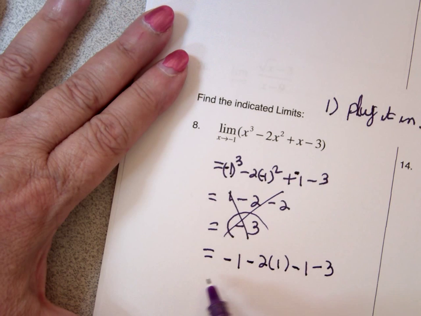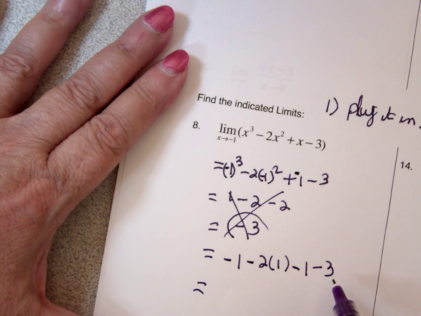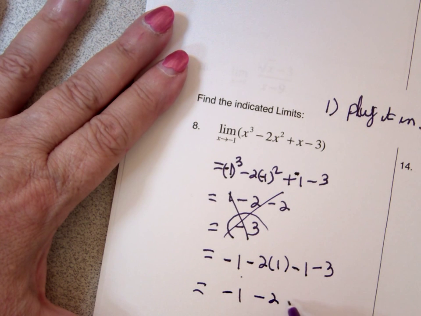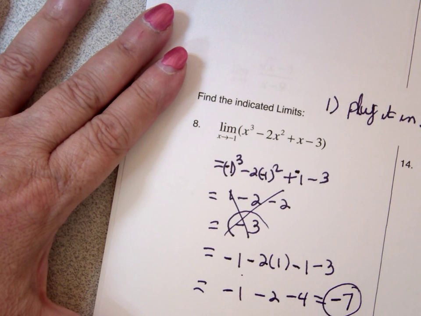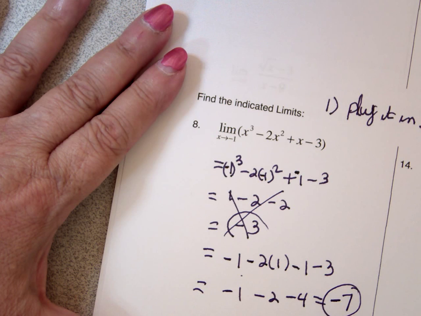Let's see if we got it now. This is minus 2 minus 1 minus 2 minus 4 is minus 7. That should be what the limit is. Did I drop a sign? No, I didn't drop a sign. Okay. Phew.